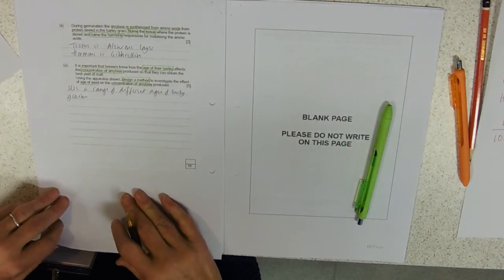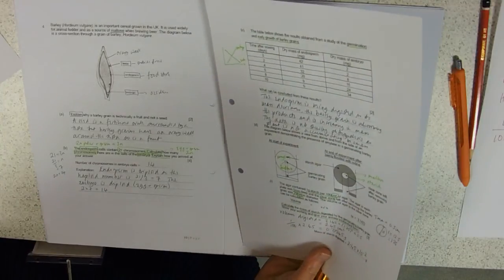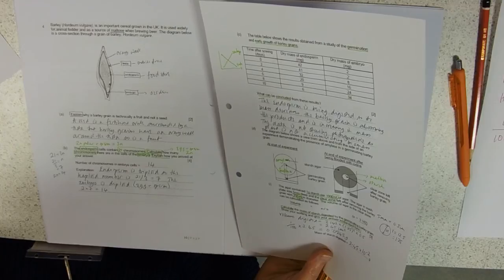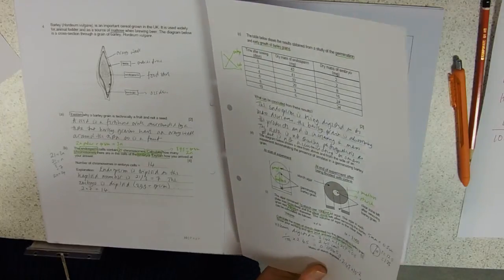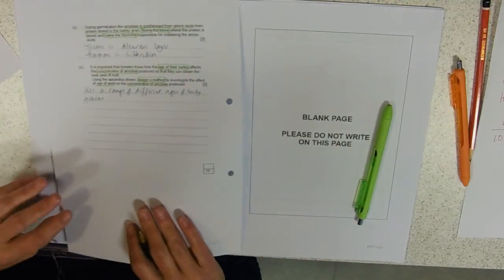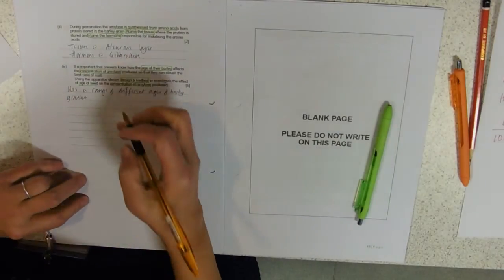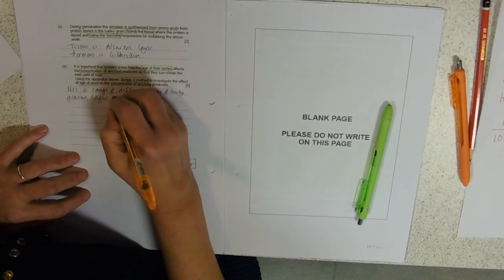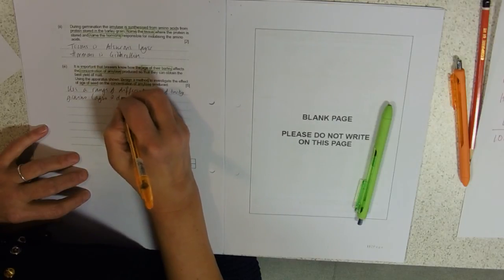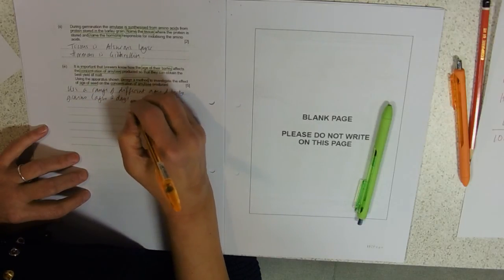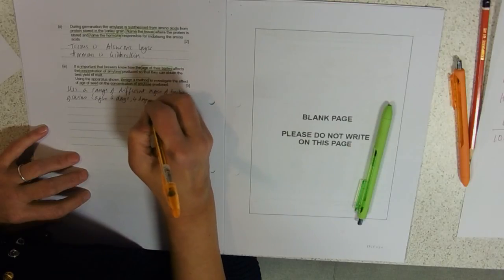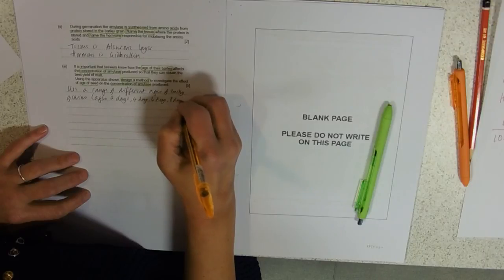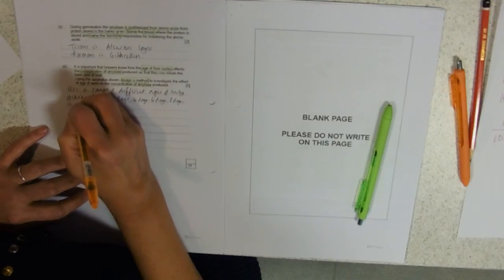Let's have a look and see if we can work out a sort of time scale. So time after sowing, 2, 4, 6, 8, 10. So why can't we use that? So ages: 2 days, 4 days, 6 days, 8 days, 10 days old.